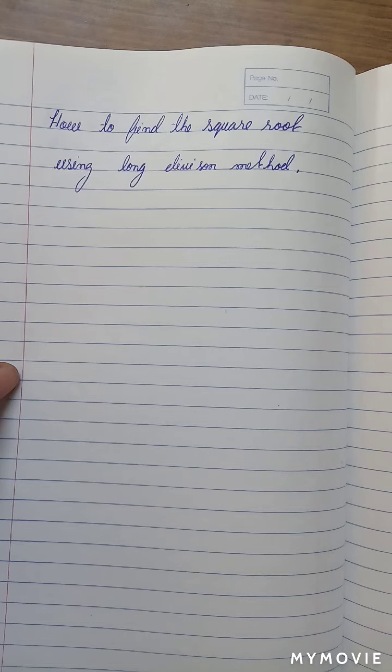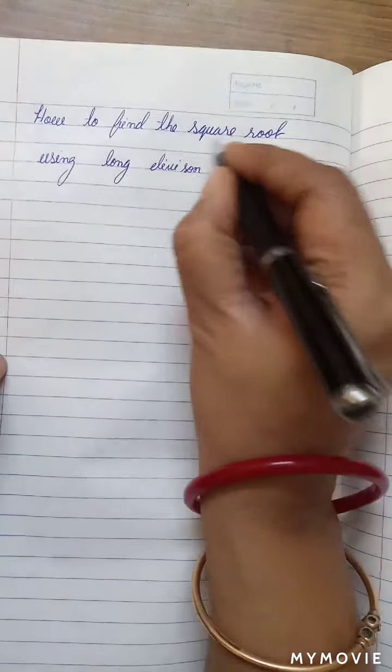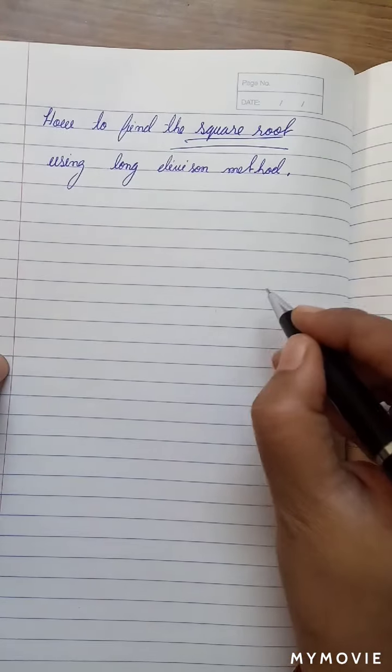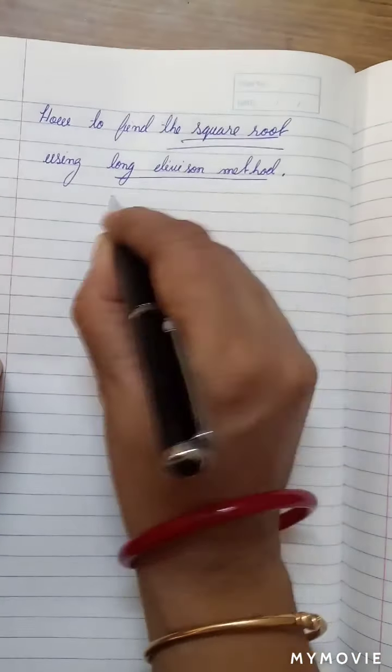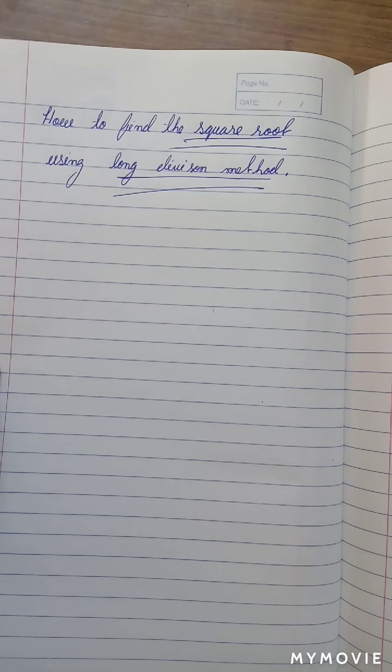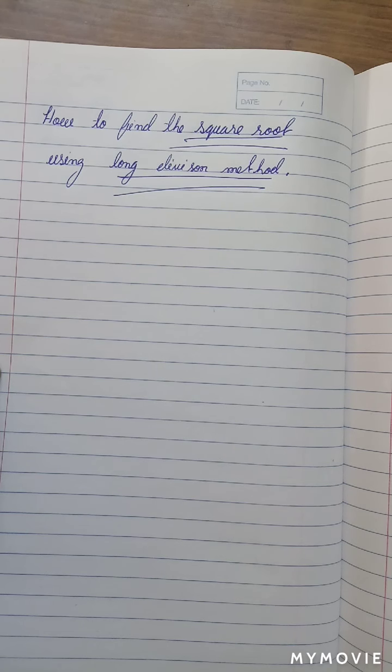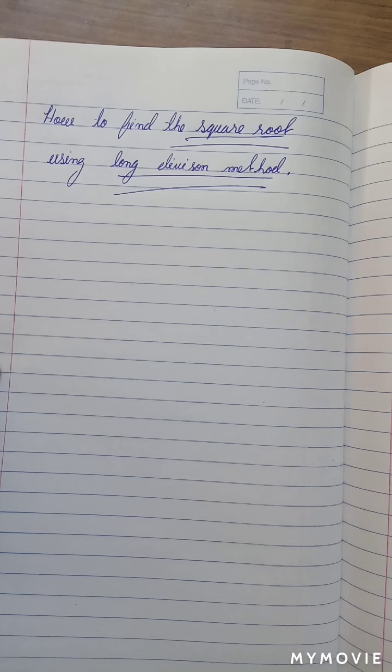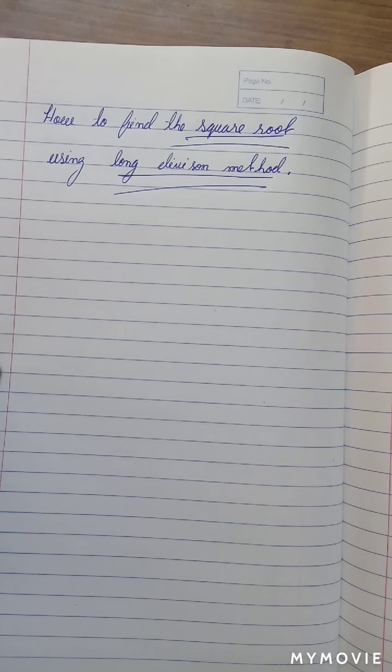Today we will find the square root of a number using the long division method. We learned how to find the square root using prime factorization. This long division method is relatively much simpler than prime factorization. So we will understand this method with the help of two numbers.